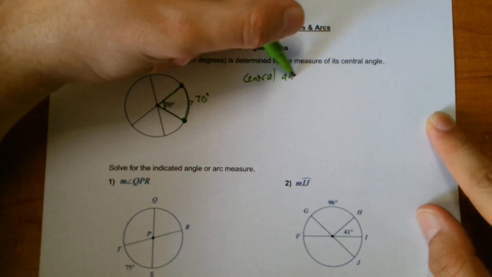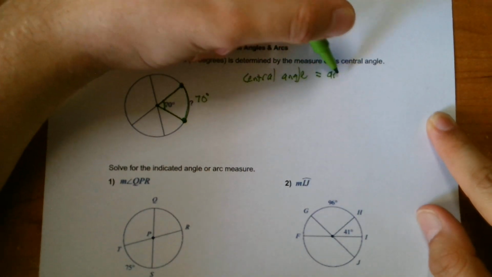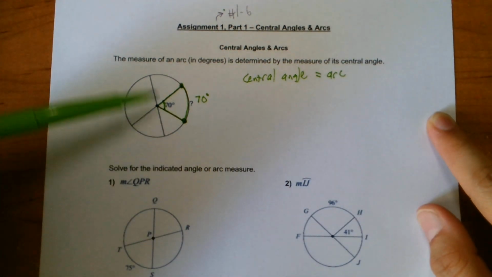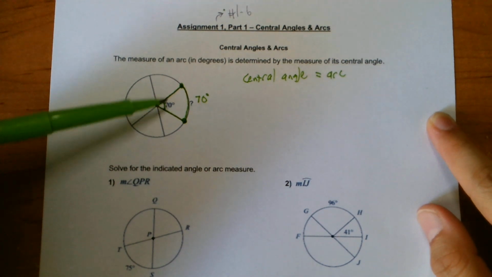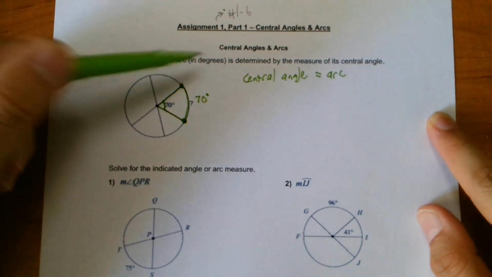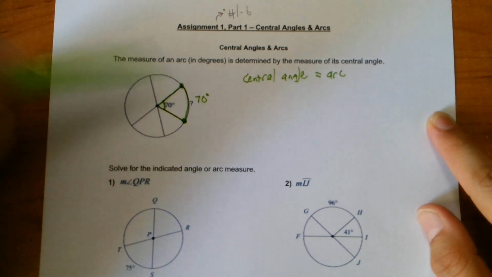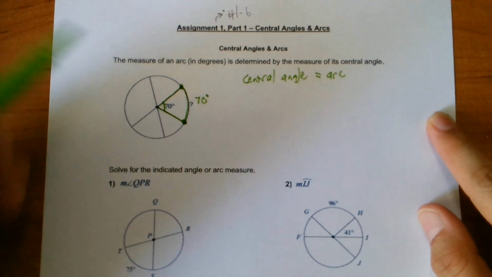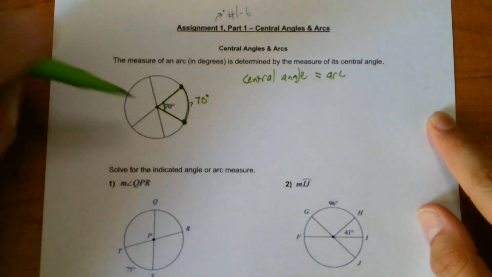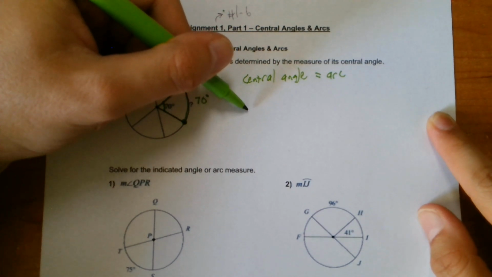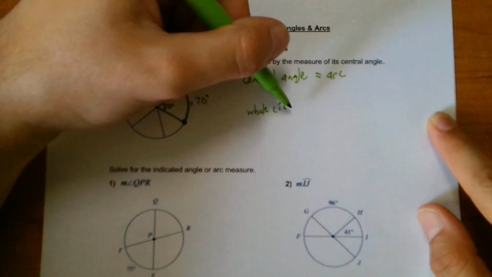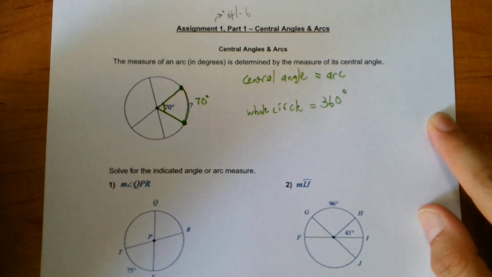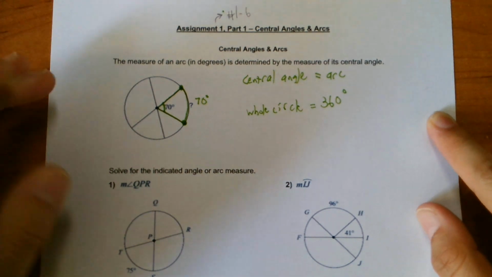Cool. So, in short, central angle equals arc. Now, when you're solving for unknown angles or unknown arcs using this central angle relationship, there are a few different tricks that you can use. I'm going to go over those in the 3 examples you see below. But the important thing to remember is that central angle equals arc. Another important thing to remember is that whole circle is worth 360 degrees. Those are the 2 main things to know when you're doing central angles.